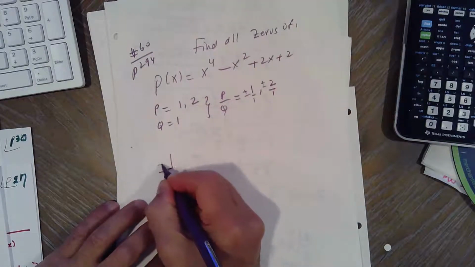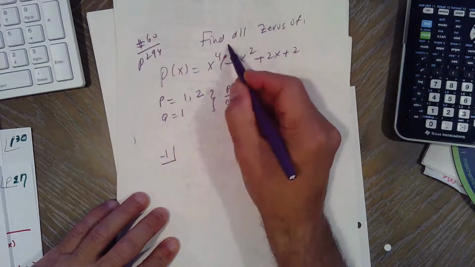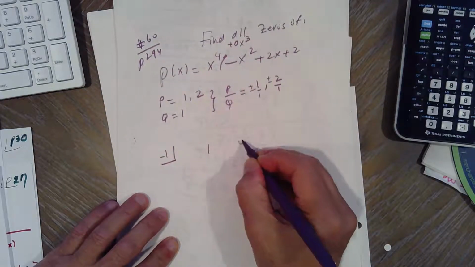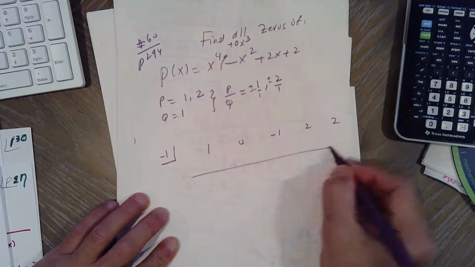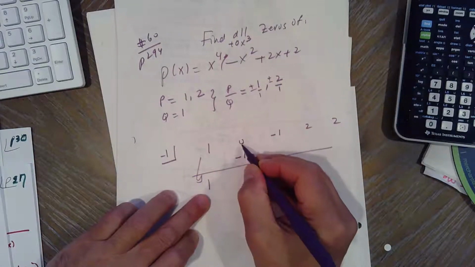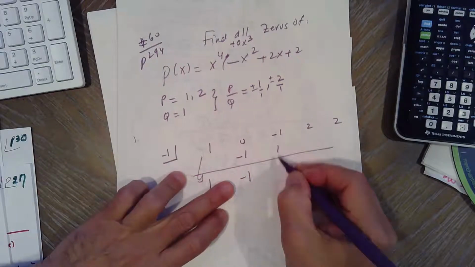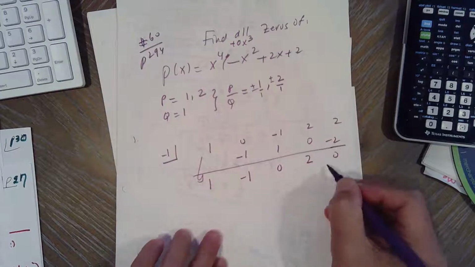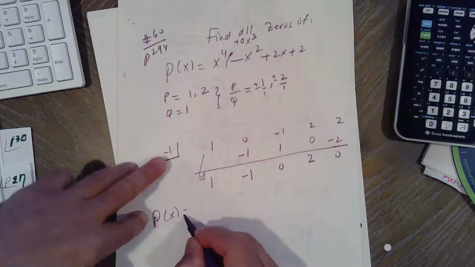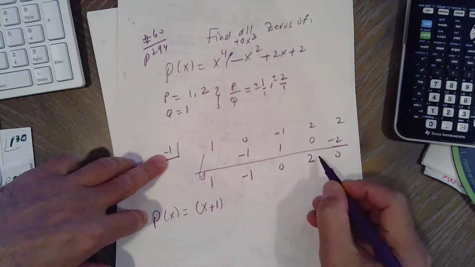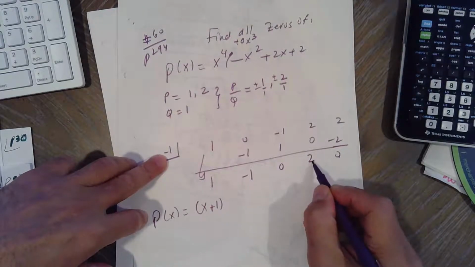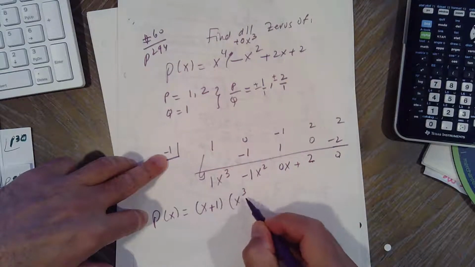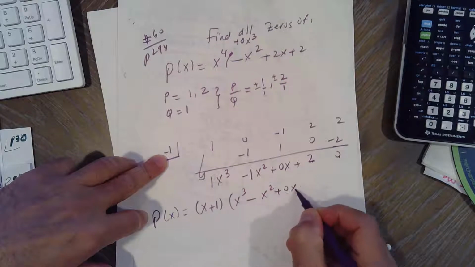So if you want to divide by negative 1, there's an x cubed that's missing, so we're going to put a 0 in there. Make sure you don't forget that. So 1, 0, negative 1, 2, 2. Negative 1 times 1 is negative 1 plus 0, that's negative 1; plus negative 1 is negative 2; plus 2 is 0. So if negative 1 is a 0, then x plus 1 is a factor, and the other factor is x cubed minus x squared plus 0x plus 2.